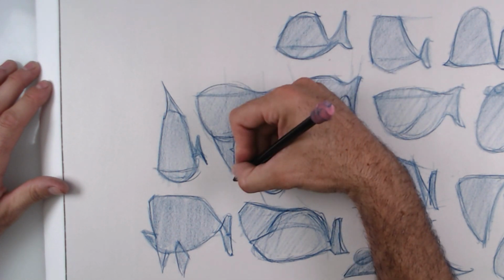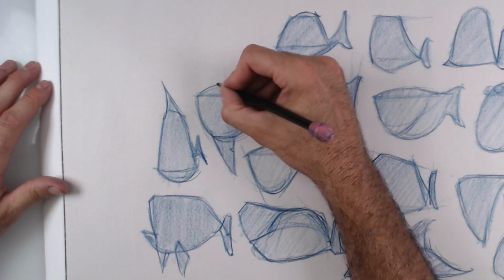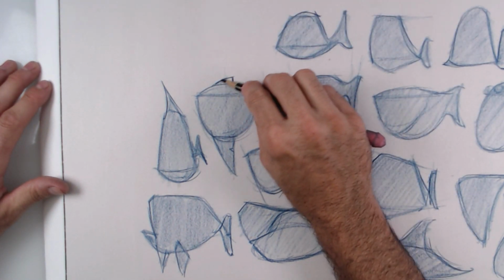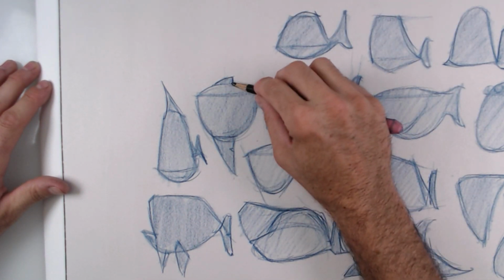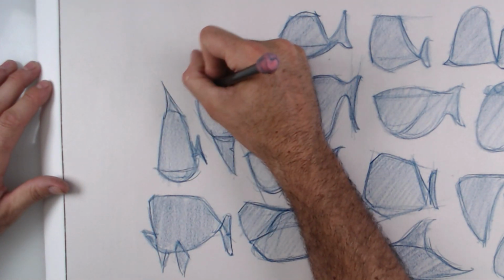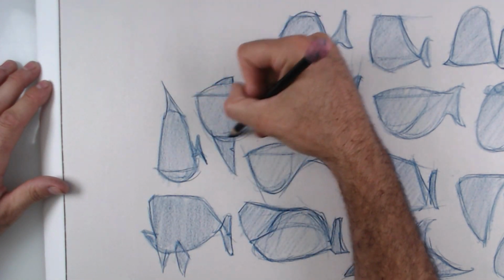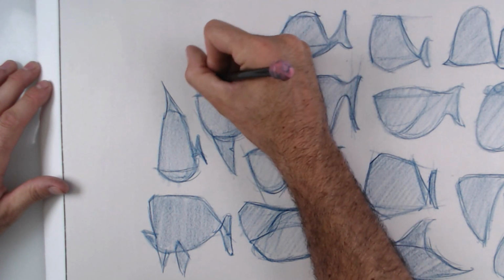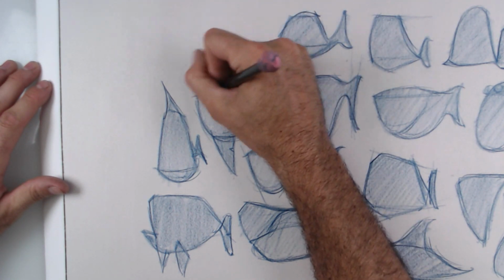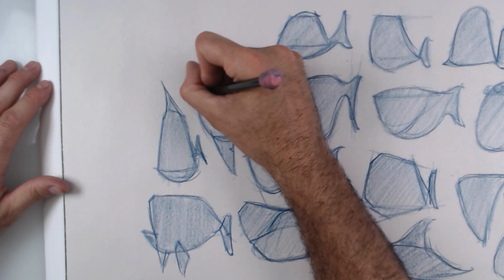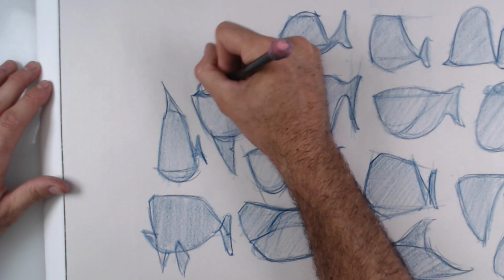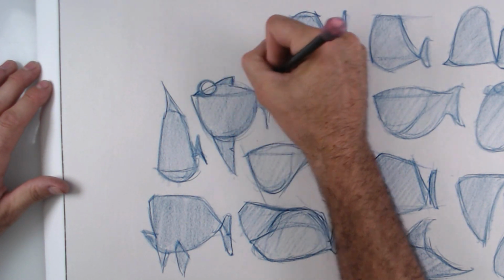So if that's a long fin there, what has to be here? Short fin, right? Absolutely. It's going to counter it. Counterbalance. Opposites from each other. Okay? So here is a large shape there. Do you see that? If that's the large shape, that's a small shape. That means the eye should be larger up here. Makes our guy a little bit more appealing.